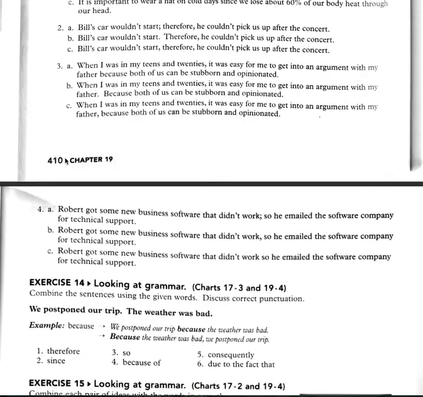Number 3. A. When I was in my teens and 20s, comma, it was easy for me to get into an argument with my father because both of us can be stubborn and opinionated. B. When I was in my teens and 20s, comma, it was easy for me to get into an argument with my father, period.